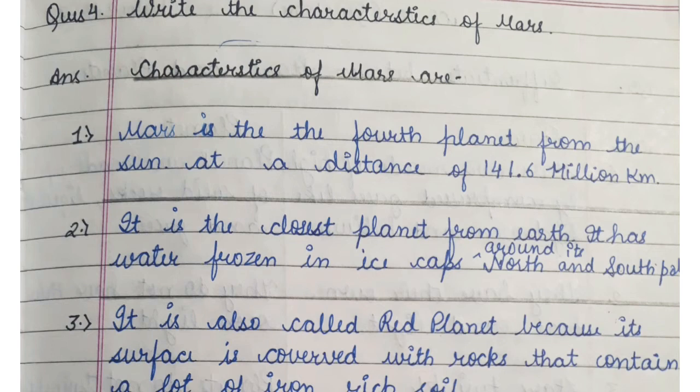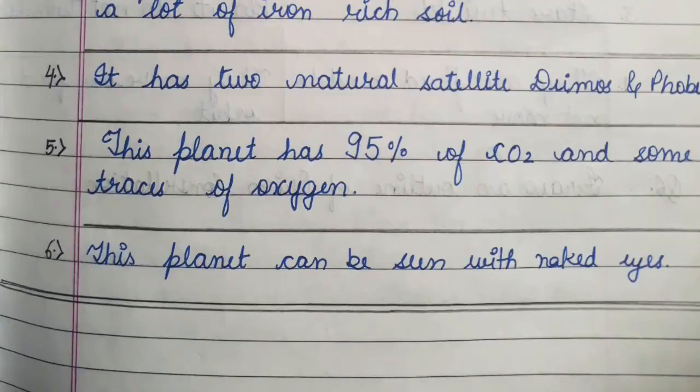The third point we can write is that it is also called the red planet because its surface is covered with rocks that contain a lot of iron rich soil. Fourth point we can write is it has two natural satellites, that is Deimos and Phobos. Fifth is this planet has 95% carbon dioxide and some traces of oxygen. And the last point that we can write is that this planet can be seen with naked eyes. Okay friends, so these 6 points we have to write in the fourth question, which is the characteristics of Mars.